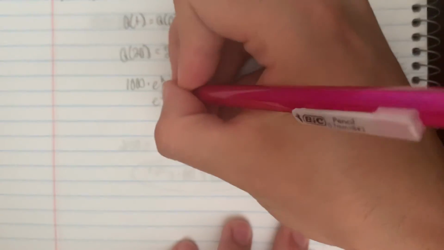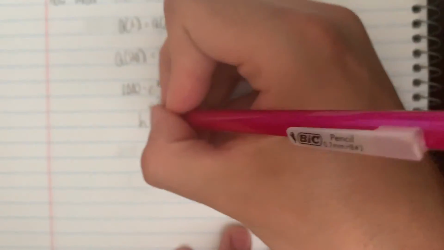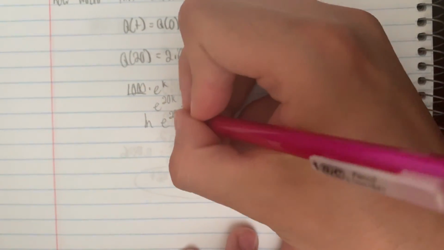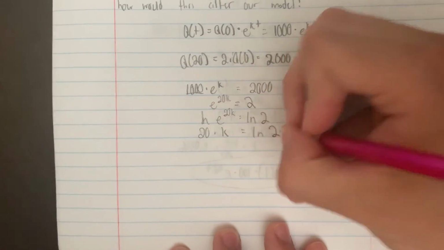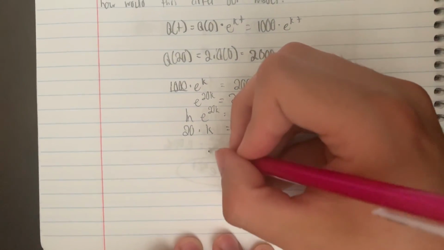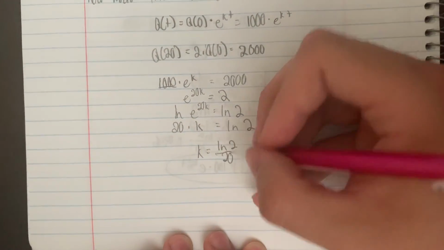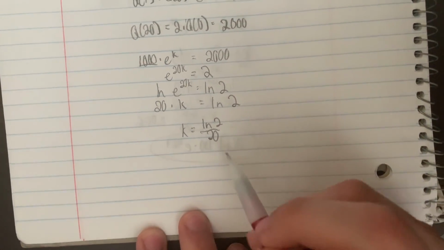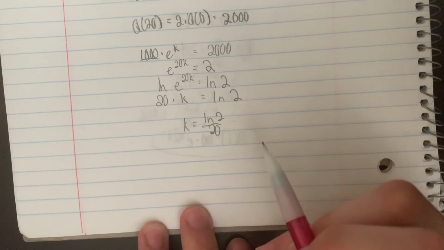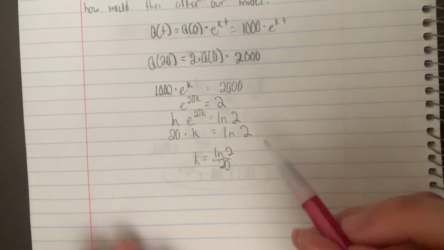It would be e to the 20k because we'll divide by 1,000 up here. That equals 2. Take the natural log of each side. And you're left with 20 times k equals natural log of 2 there. We can solve for k equals natural log of 2 over 20, which is the same as we had in our first problem. So because the constant does not depend on the initial population, we can conclude that the constant k depends on the rate of growth instead of the initial population.